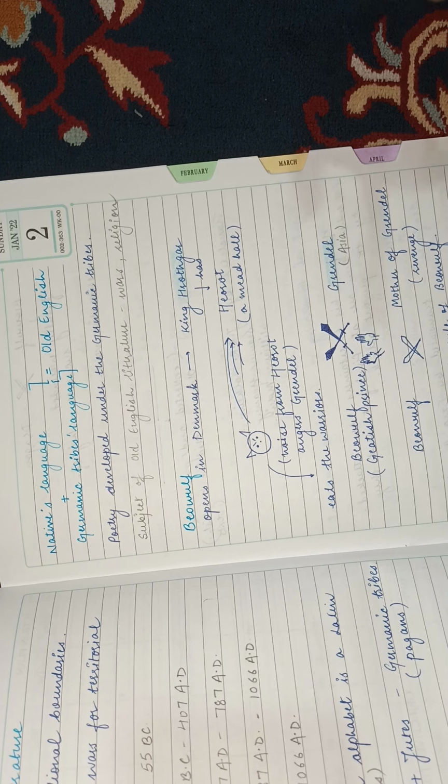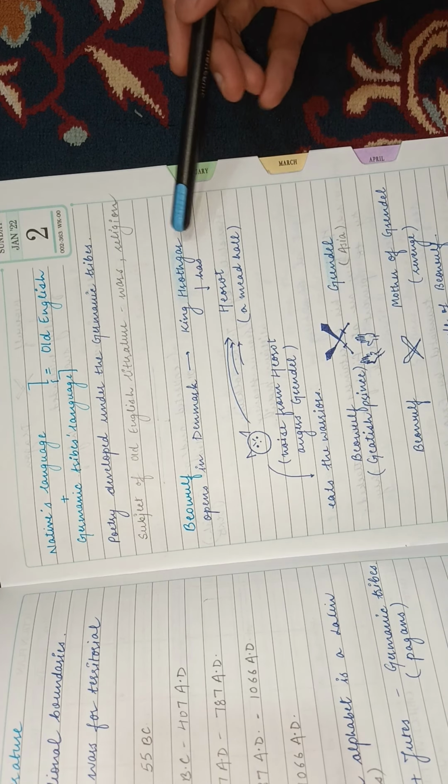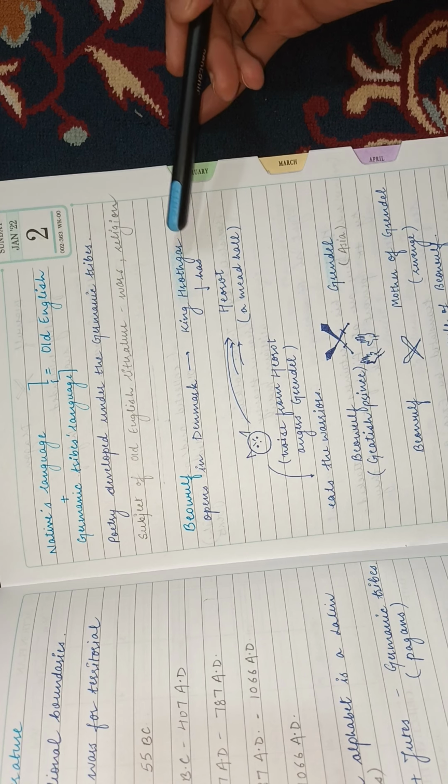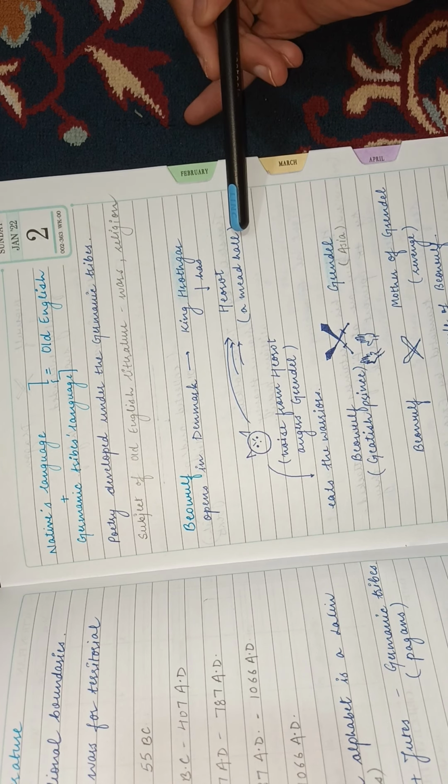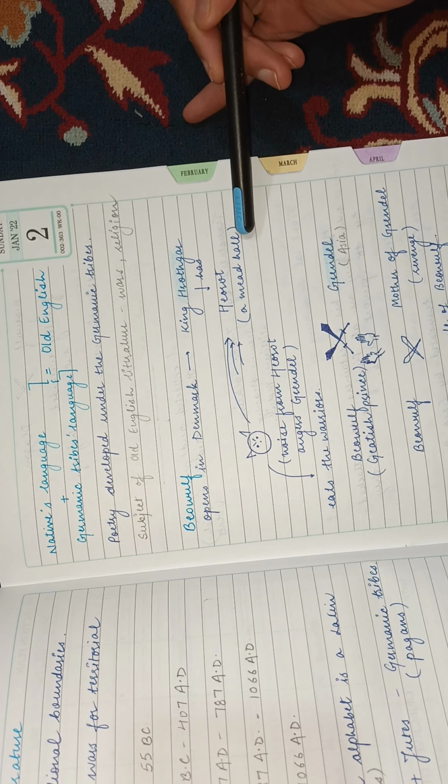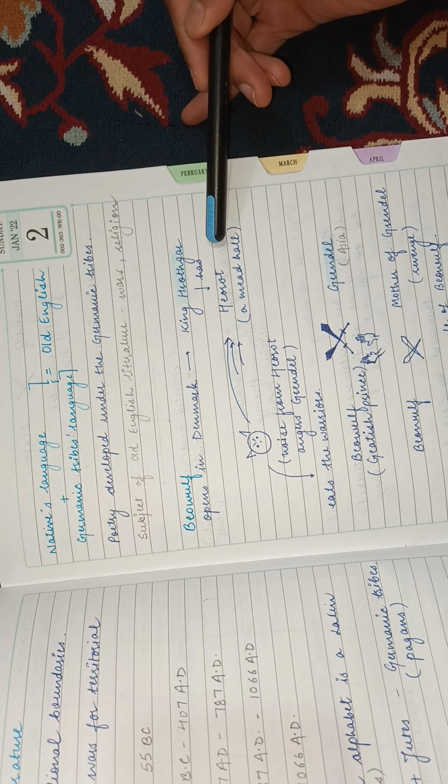Now, what is the story? There's this king whose name is Hrothgar. Hrothgar has a mead hall. Mead hall, you understand? Mead hall means anywhere that you feast, you celebrate, you enjoy. So he has this hall where his soldiers enjoy, and this mead hall is called Heorot.